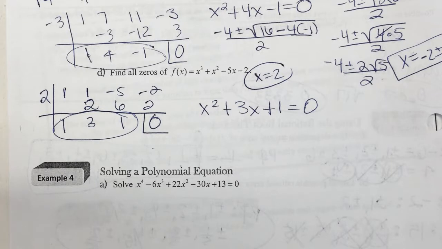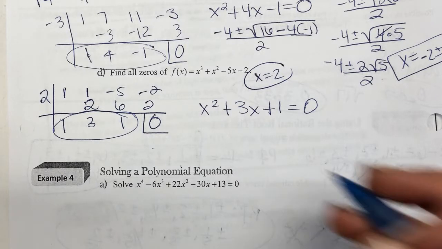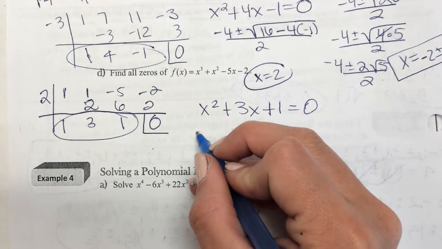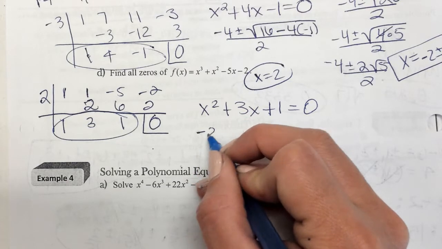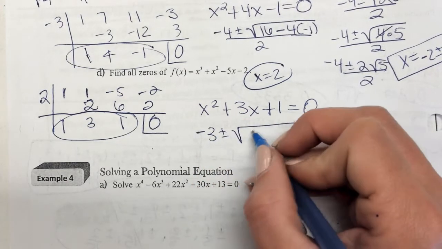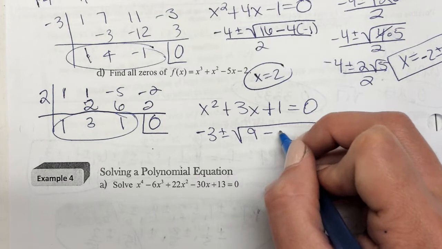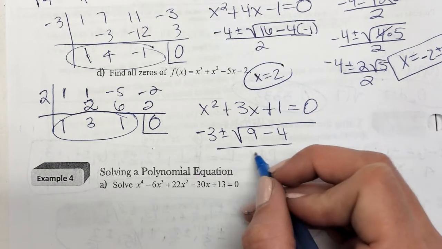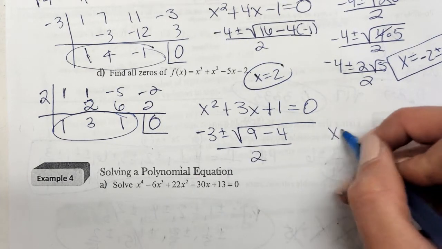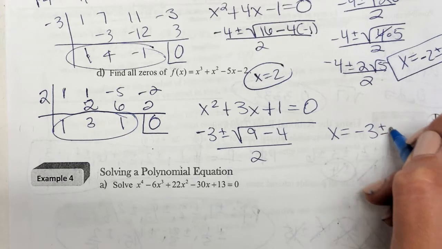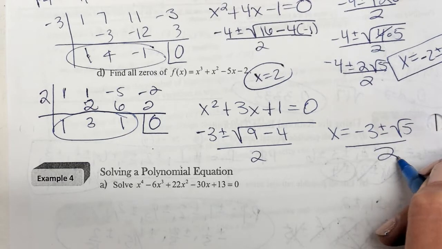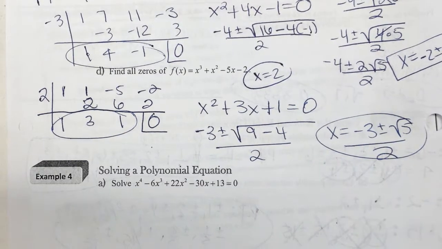Okay? So tell me how to set it up, Logan. X equals -3 plus or minus the square root of 5. Good, because you got 9 minus 4. Good. Over 2. So x equals -3 plus or minus the square root of 5 over 2. Can I simplify this? No. That's it.